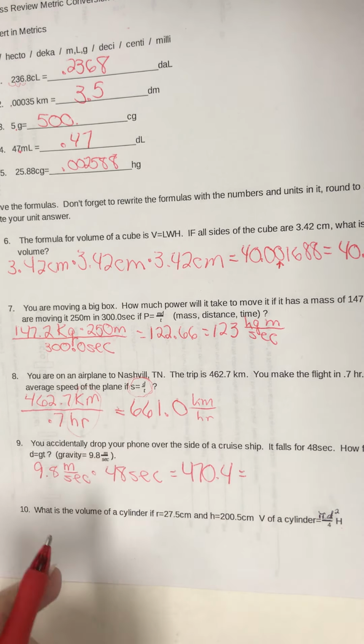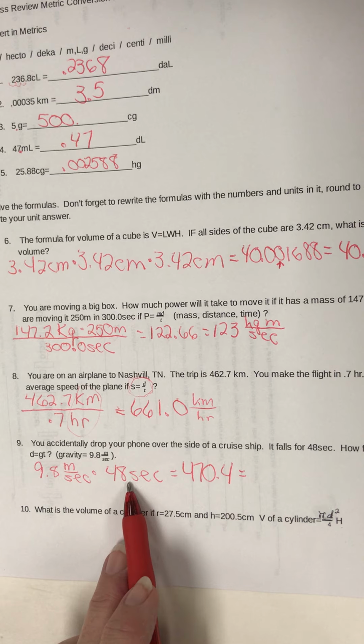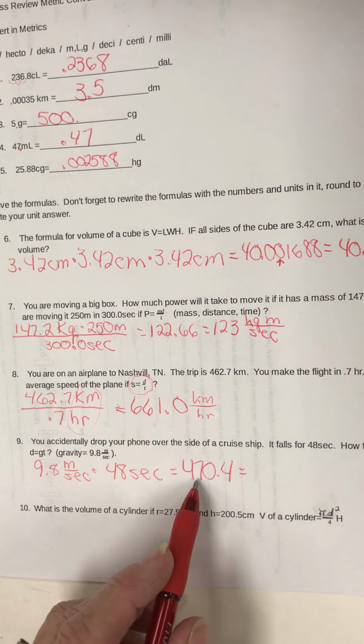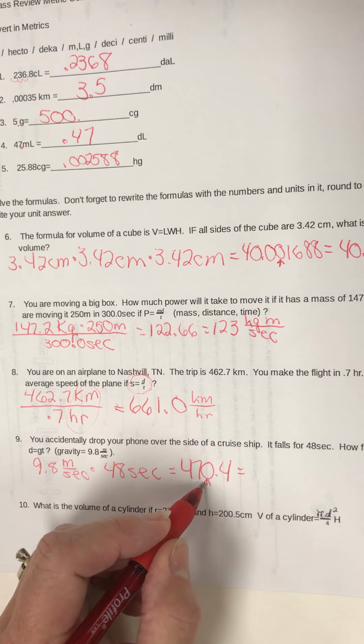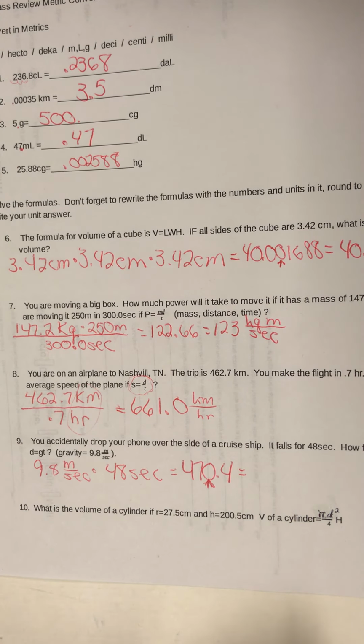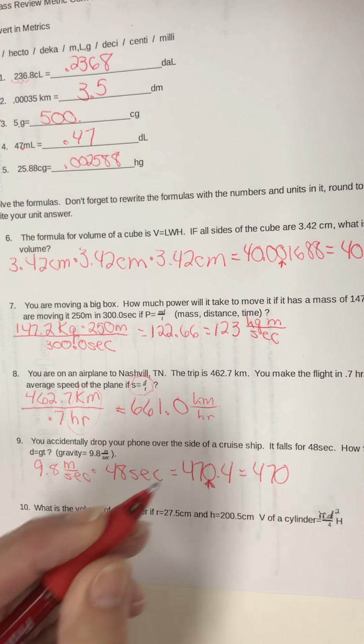But I'm going to take 9.8 times 48, and I get 470.4. This number, though, has no decimal digits. It's the least number of decimal digits in a measurement in my problem. Since it has none, my answer needs none. So this is my last non-decimal digit. The 4 makes the 0 stay the same, so my answer is 470.